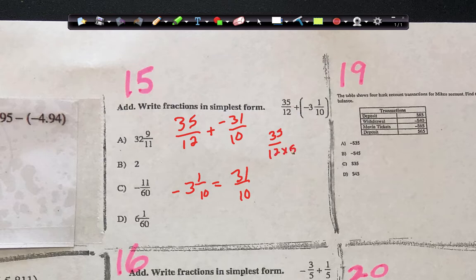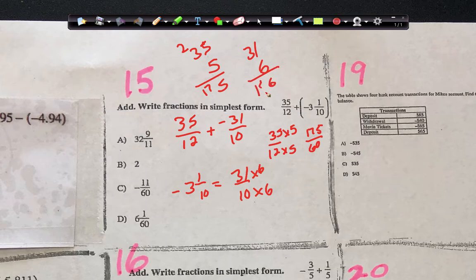35/12 times 5 over 5. 5 times 35 is 175. So we've got 175/60ths. And let's do next the 31/10. We're going to multiply that times 6 over 6. 6 times 31 is 186. So we've got 186/60. We can put it all over one denominator, and we've got 175 positives combined with 186 negatives.